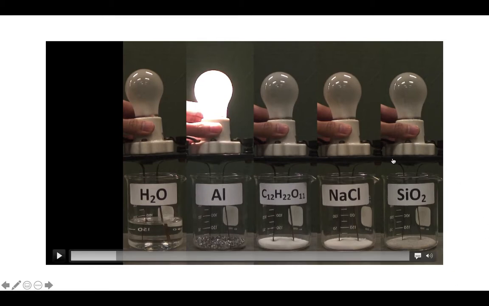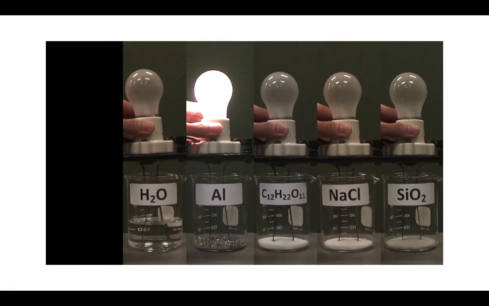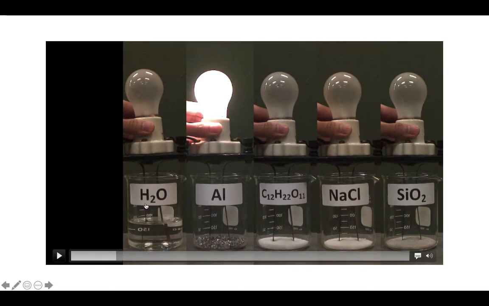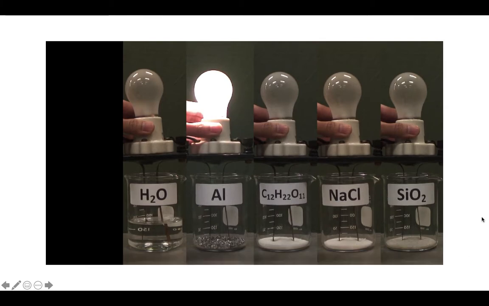Last one on our video here is silicon dioxide. Now silicon dioxide, that is again two non-metals. It's a covalent bond, but it is slightly different to sugar and to water in that where these two covalent substances are covalent molecules, silicon dioxide forms one of those huge covalent networks. It also does not conduct electricity.